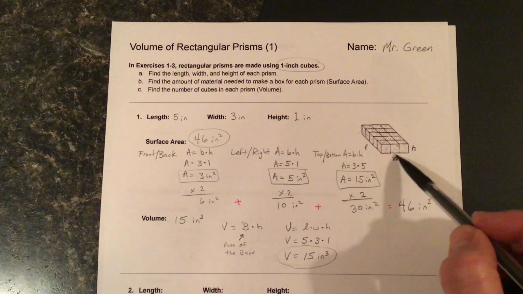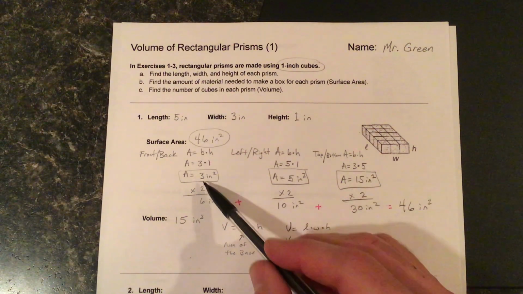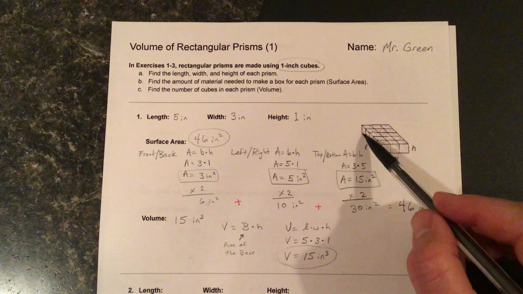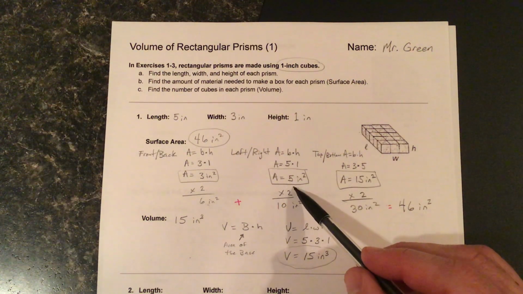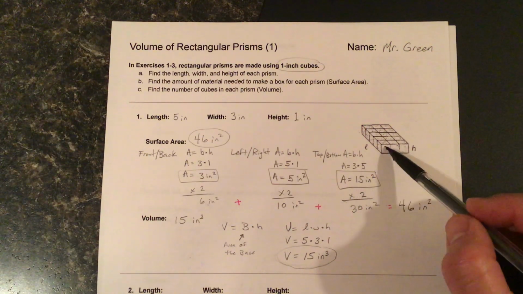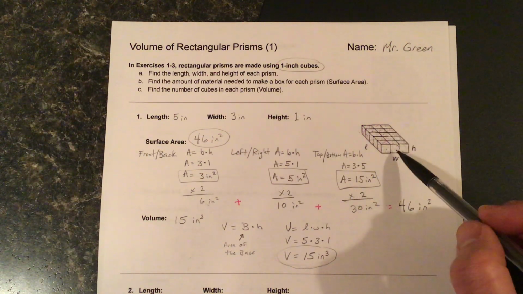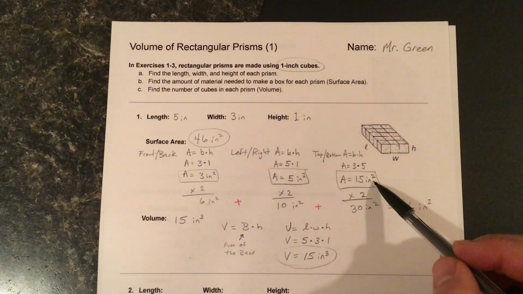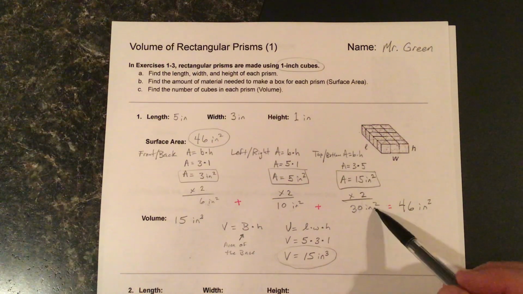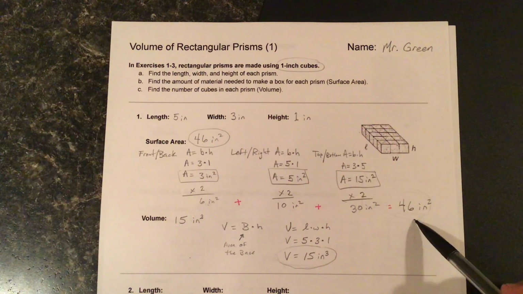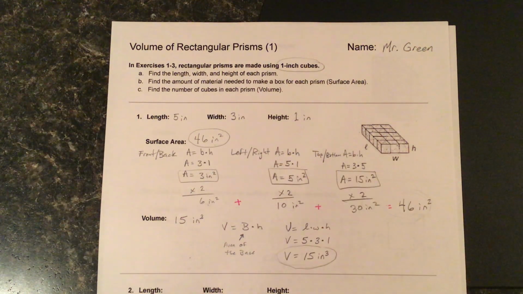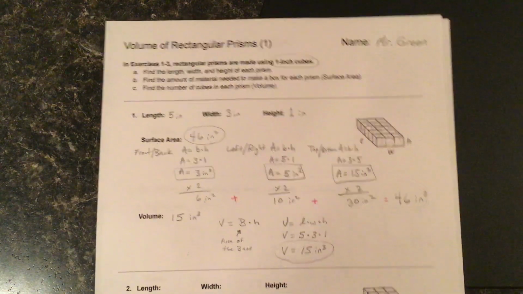So we have the front and back. Well, that's just 3 by 1. Okay, but there are 2 of them, one in the front, one in the back, so I multiply by 2. The left and right, here's a 5 by 1. So 5 square inches, but there's 2 of them, a left and a right. And then the top and bottom, so I have 3 by 5 for the top, and that's 15 square inches. And then there's 2 of them, one on the top, one on the bottom. So I would need 46 square inches once I add those all together. 46 square inches of wrapping paper to cover this prism if I were giving it as a gift.